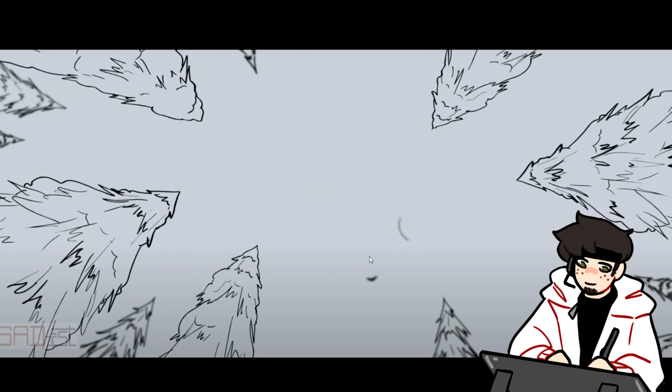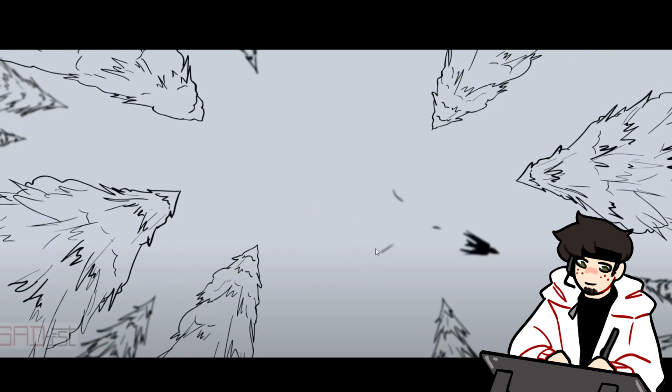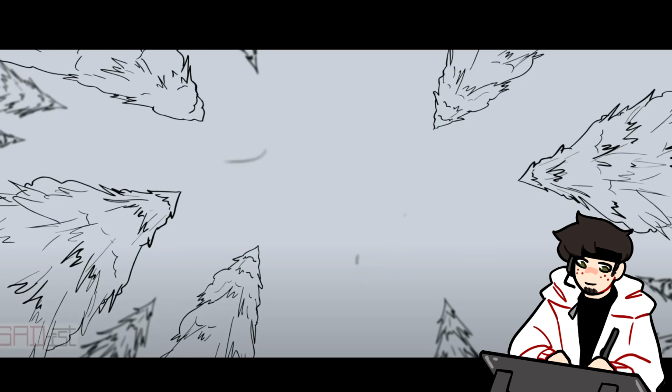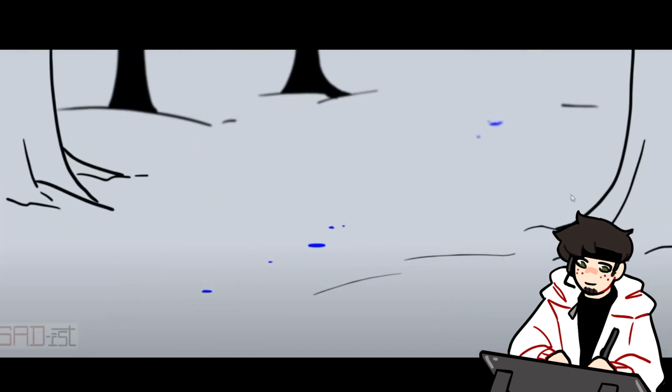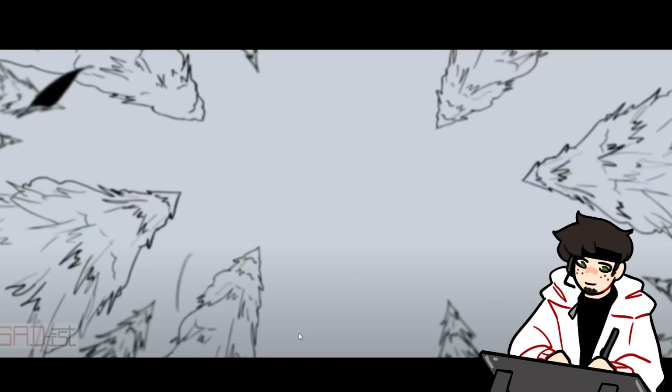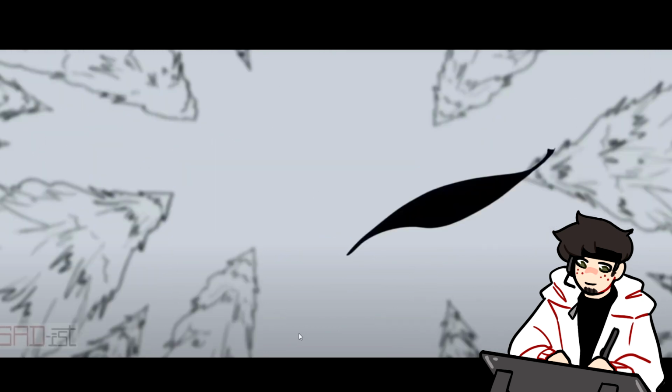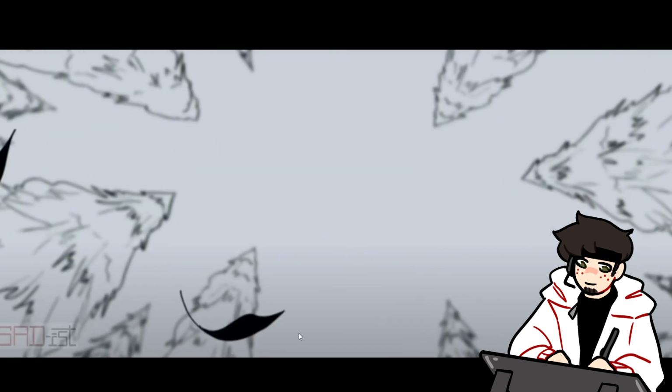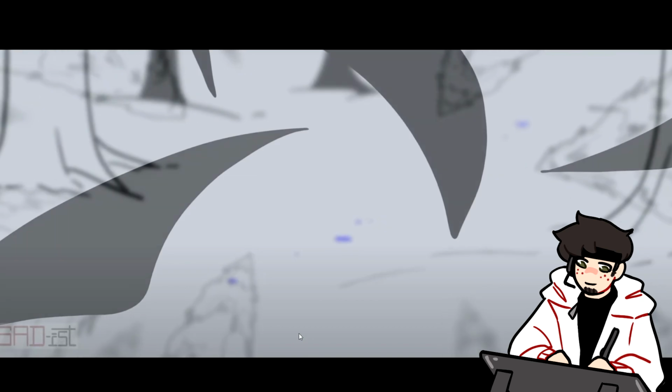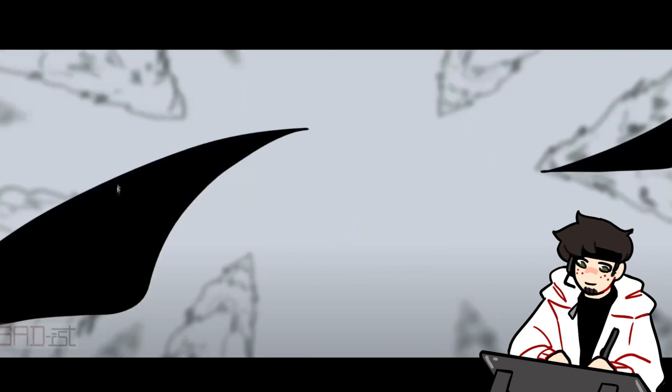So then we get this feather, and I really like this transition. So let's watch this transition go through of the feather, and then we're in the next scene. Something I want to discuss, the feathers are used to transition this scene, right? So we watch the feathers as they fall, and this one comes very close to the camera. There's a couple different ways that SAD-ist could do this.